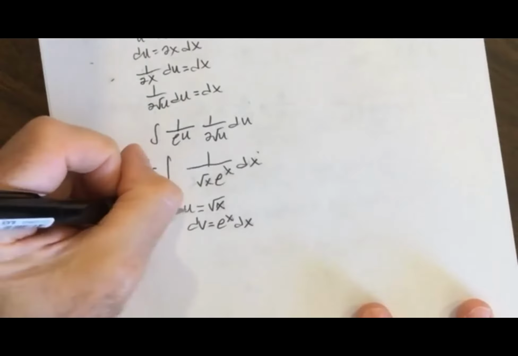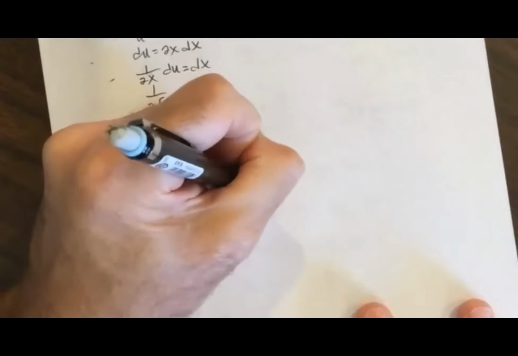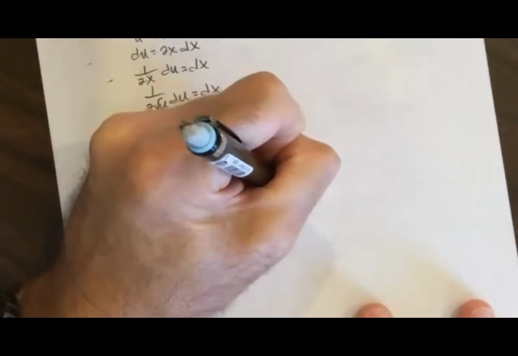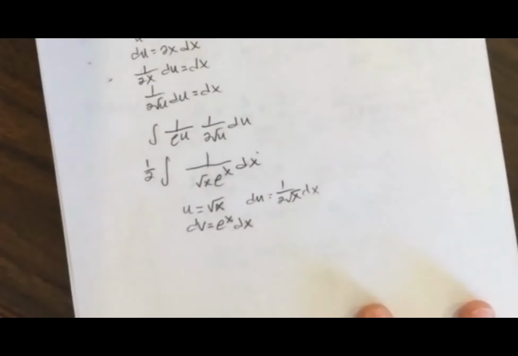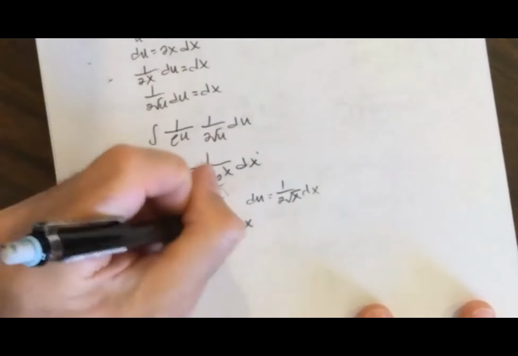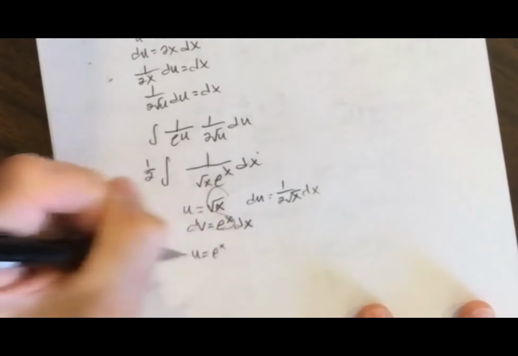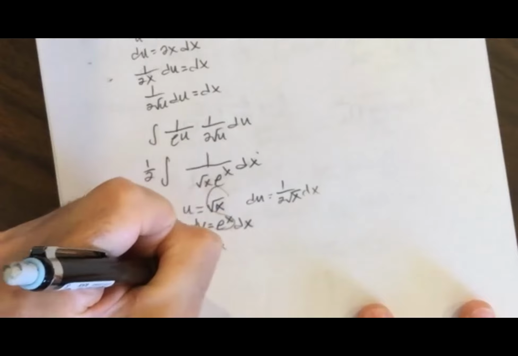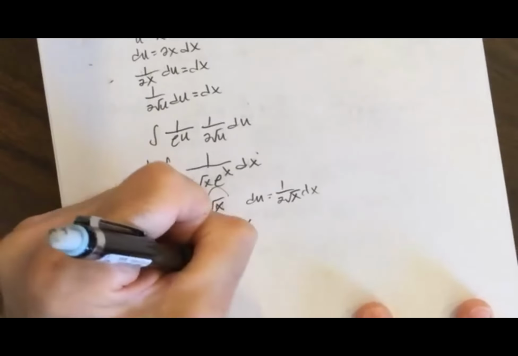Okay, when I take the derivative of this, what do I get? I get 1 over 2 root x dx. That looks like it's getting worse. So then maybe you say, well, what if I switch these around and I let u be the e to the x and dv be the root x.